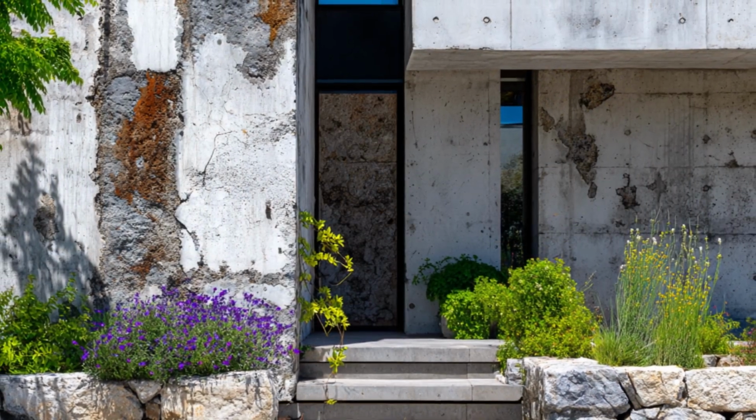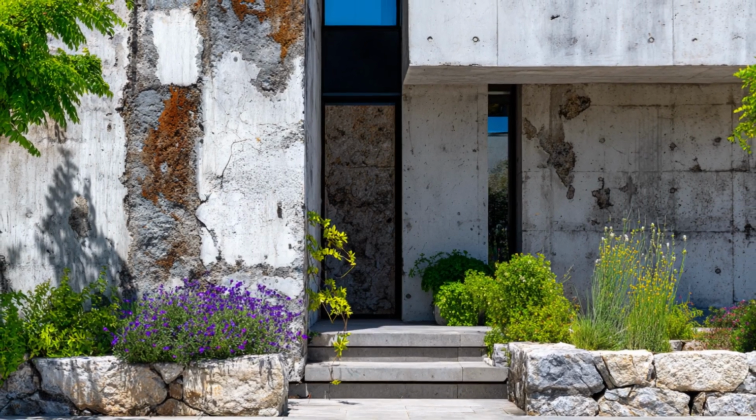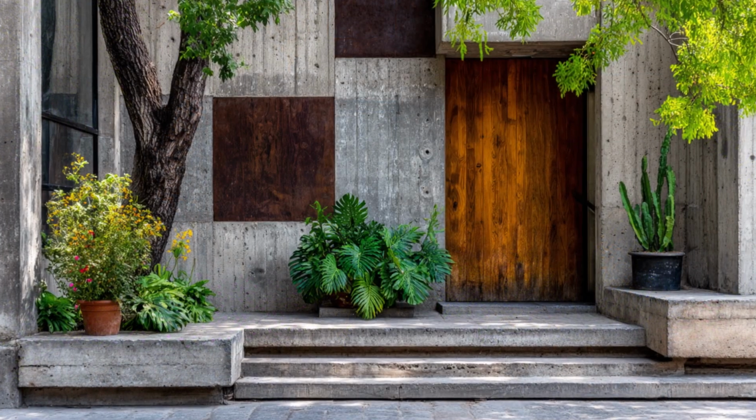Rough textures, while beautiful, can trap dirt and require more care. But they also hide imperfections better and tend to age more gracefully, developing unique patinas.